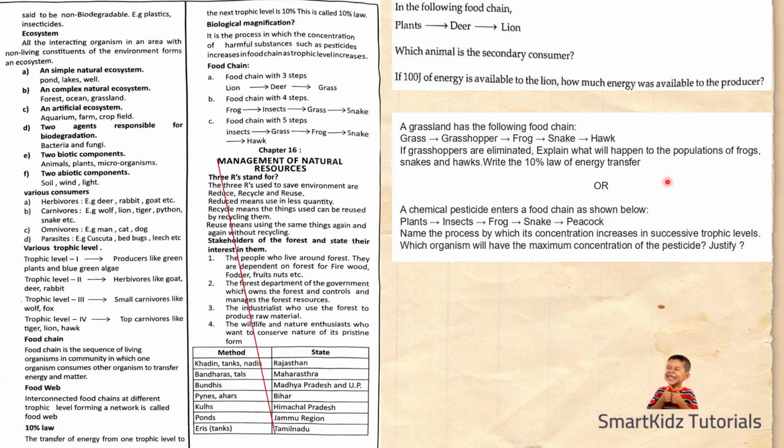Frogs are food to snakes. If frogs decline, snakes also will decrease. And snakes are food to hawks. So if snakes decrease, then hawks also will decrease. This will disturb the entire food chain over here. 10% law, I told you, is 10% energy transfer from one trophic level to the next, and the rest is lost as heat.